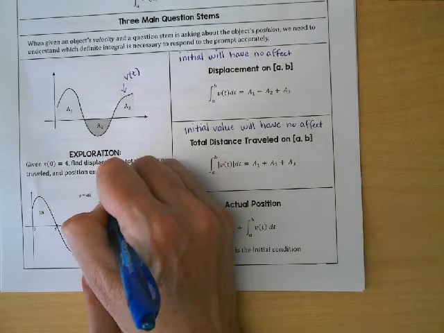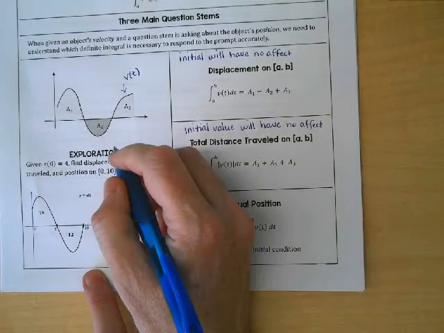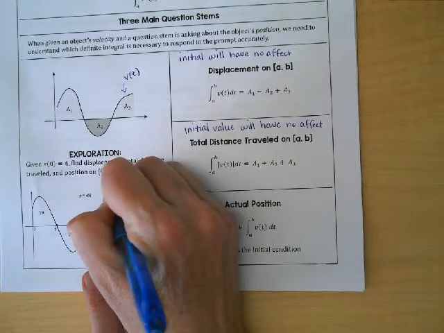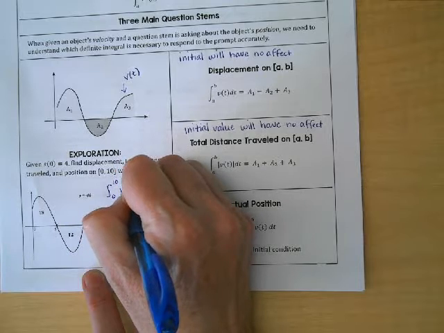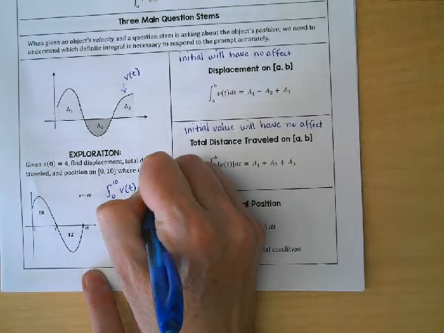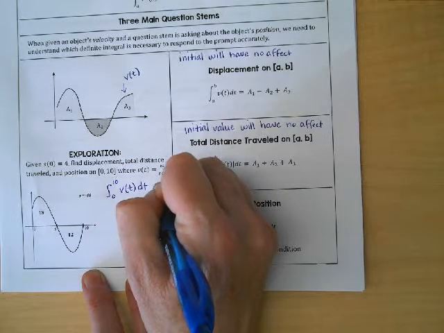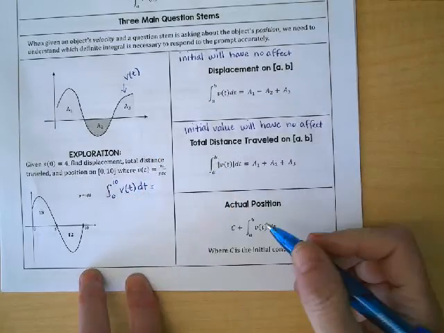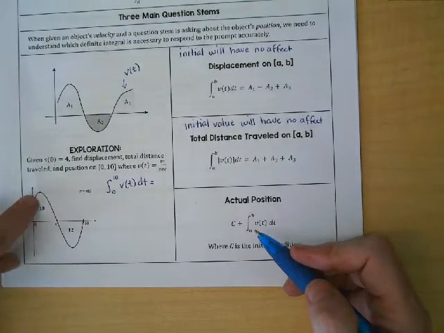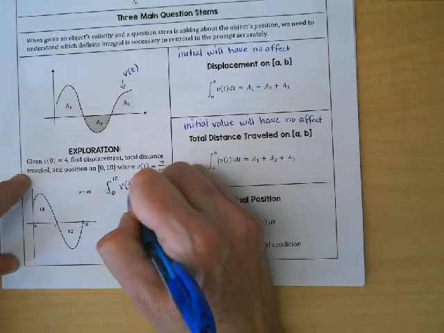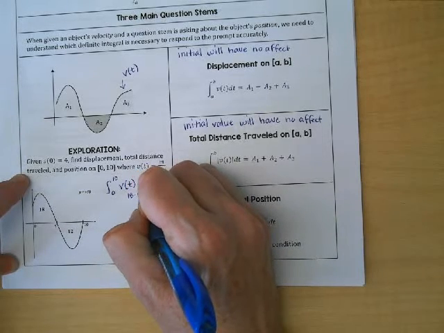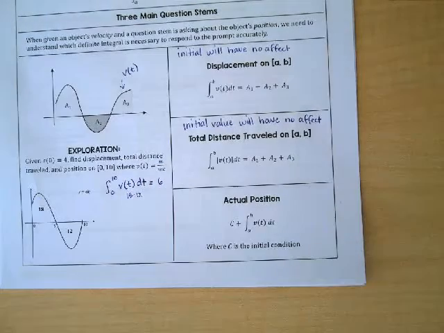So if I want displacement, I'm going to show the integral from 0 to 10 of v(t) dt equals, let's see, 18 minus 12. Maybe I'll put it right here. So it equals 6.